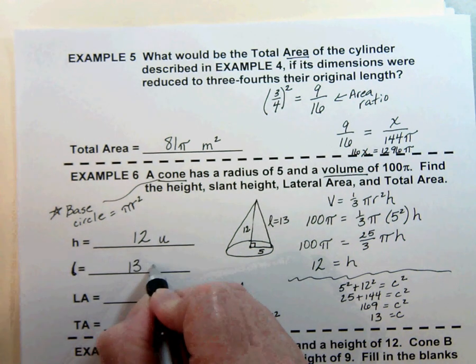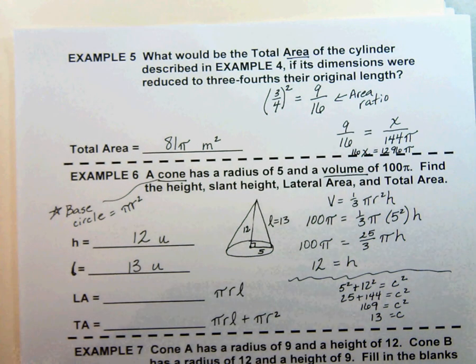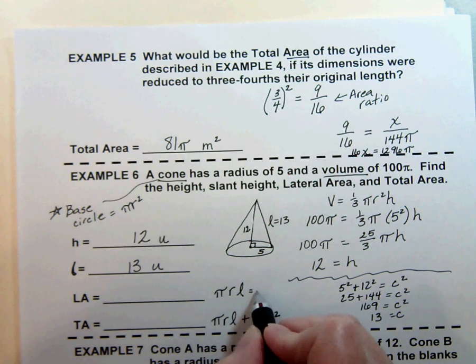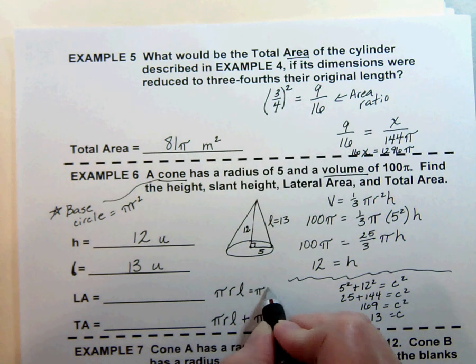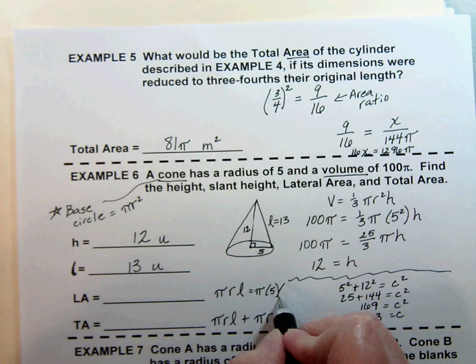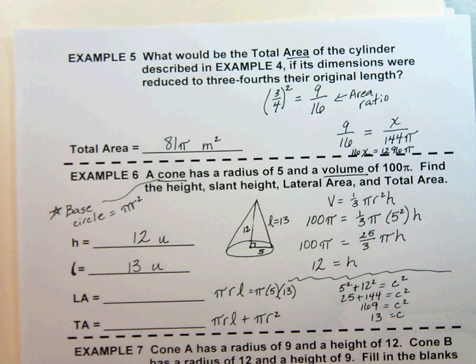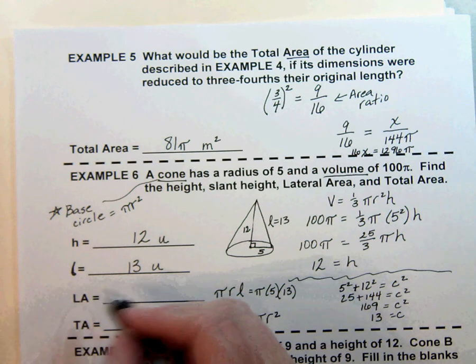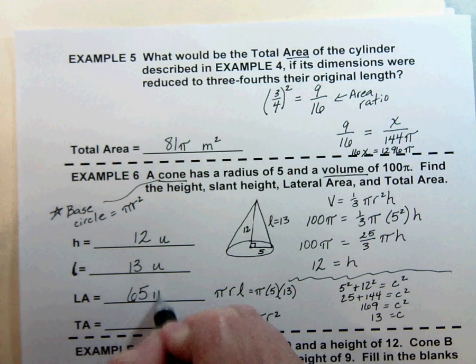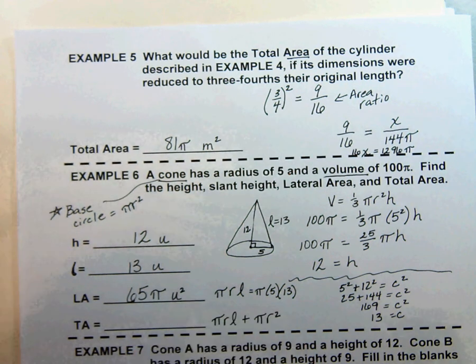And we don't know the units, so we'll just put units. So for this one, we're going to do pi times the radius 5 times the slant height 13. And 13 times 5, let's make sure I do that right. Yes, 65. So 65 pi square units.